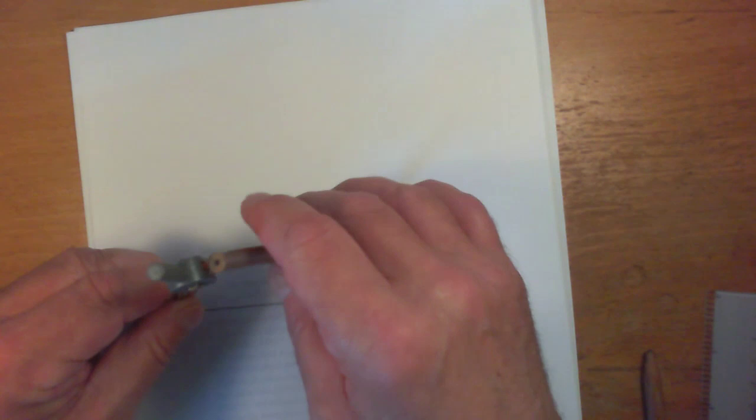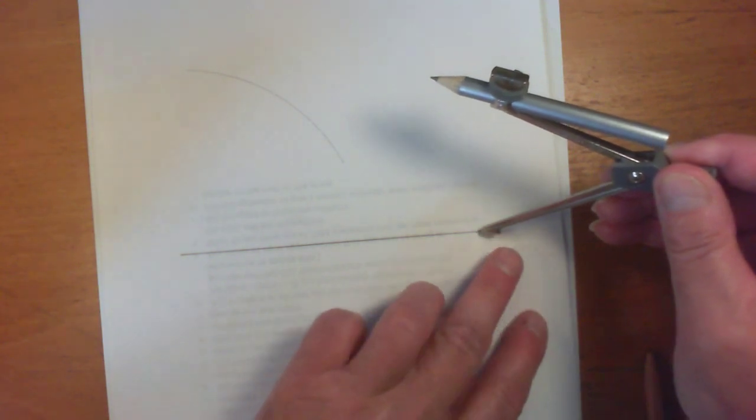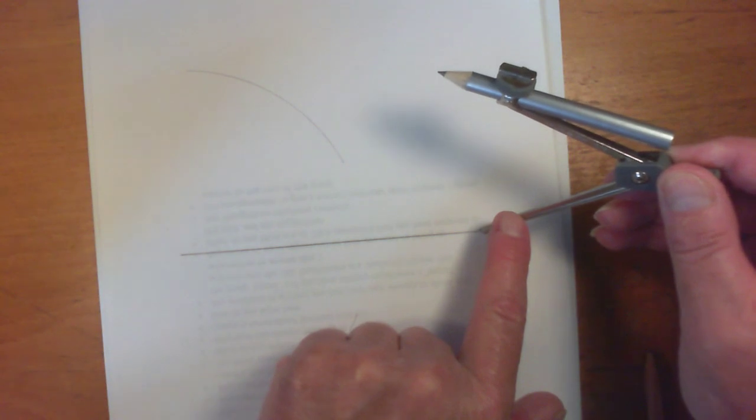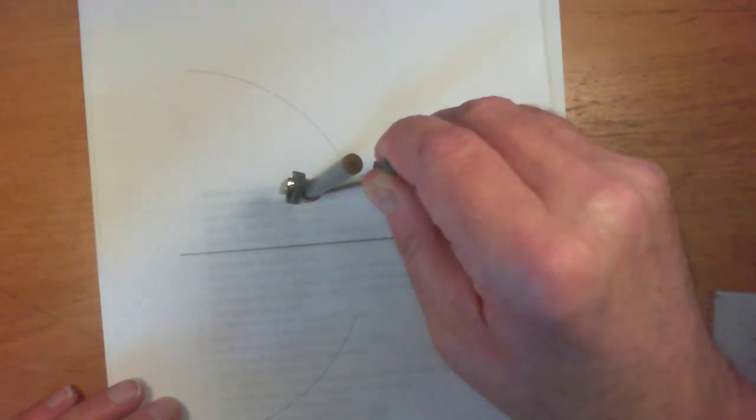Put it on one edge, and I'll draw these arcs. Typically you would draw these arcs very faintly, but I'll draw them as thick as I can on here just to show the method.